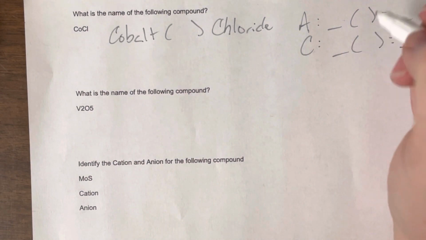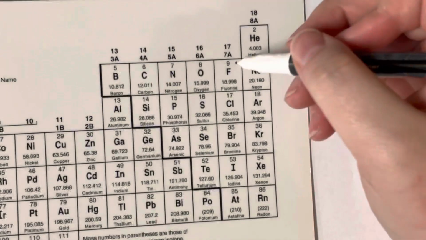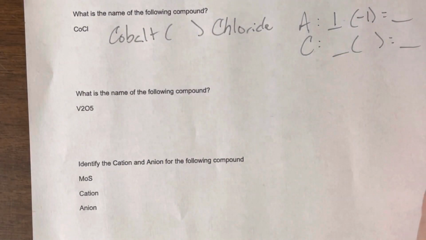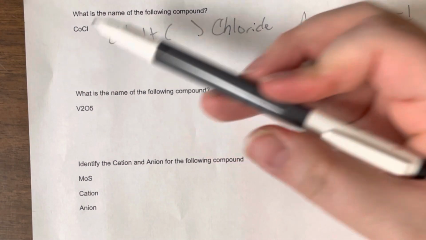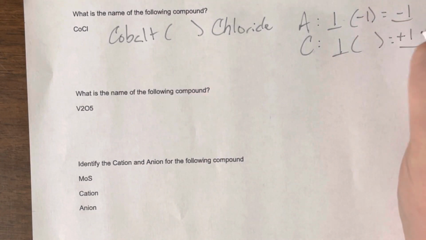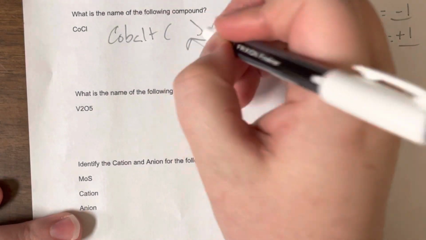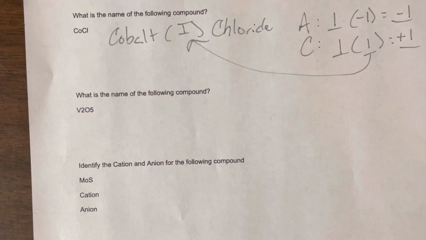My anion is chlorine. Its subscript is invisible, so that means it's a 1. Chlorine is in column 7, so that means it has 7 valence electrons. I have 7, I want 8, so I'm going to steal 1. 1 times -1 is -1. Equal and opposite of -1 is +1. Subscript for cobalt was 1. 1 times what is 1? 1 times 1 is 1. Going from Arabic to Roman is just an I, so I will have cobalt(I) chloride as my name for the compound.